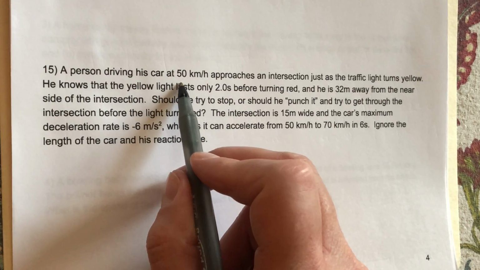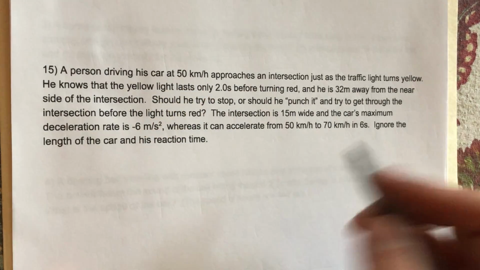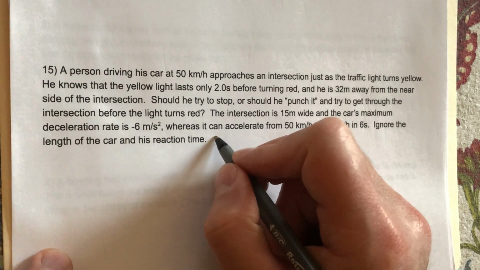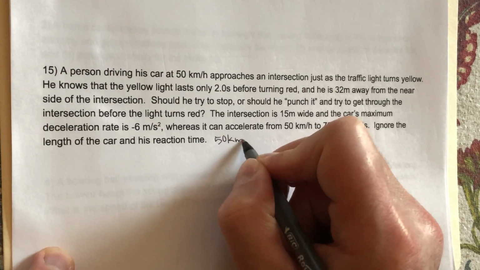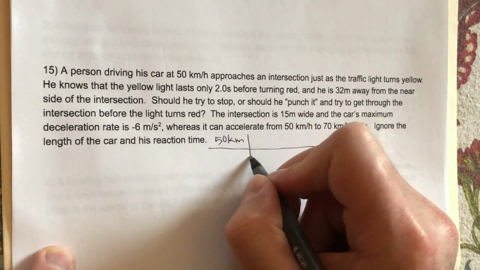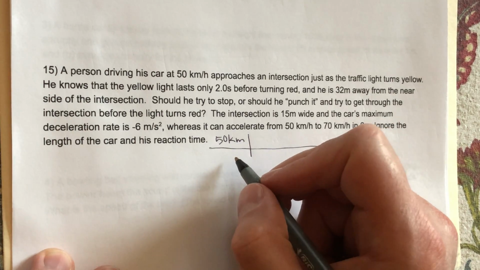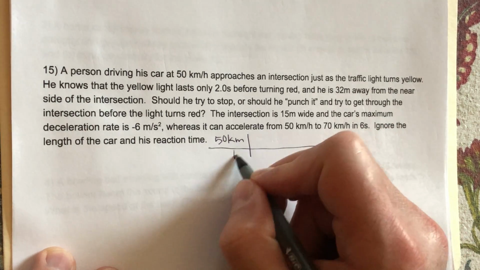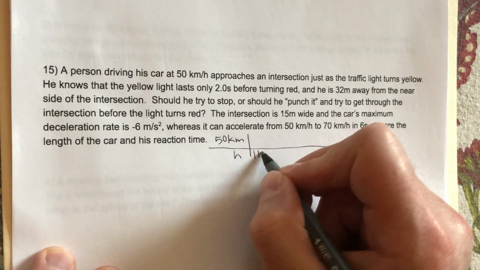So a person drives his car at 50 kilometers per hour. So immediately we've got to convert that to meters per second. And in the part 1 video of this series, I showed how to do that more specifically. So I'm just going to go through it quickly here.